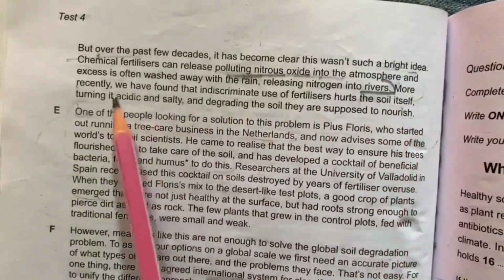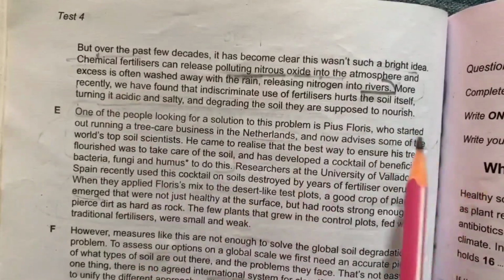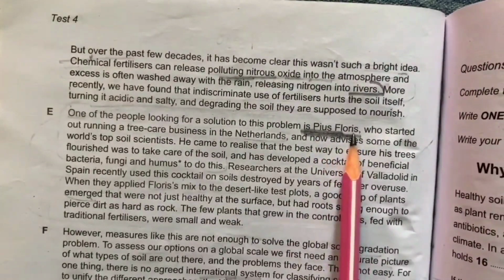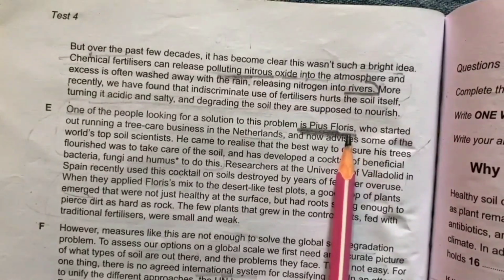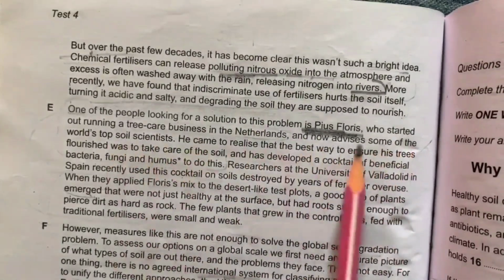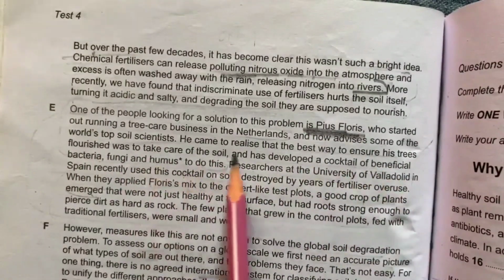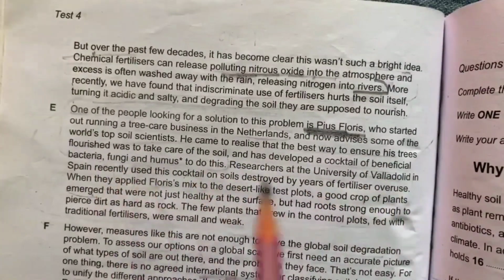Reverse finding. It's not there. I got it here. Pious Florist. Now, the second keyword was addition of a mixture. Mixture, right? Mixture. She's not talking about anything. Mixture and all.